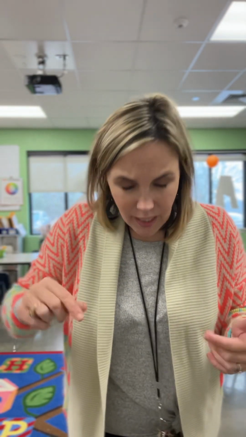Okay, so a leaf and spilled milk and a cloud are all examples of organic shapes. They have irregular edges. They're not the same. So if I were to take my water cup and pour it out on the floor, it's not going to make a perfect square, right? Or a perfect rectangle. It's going to make this weird shape. That weird shape is an organic shape.